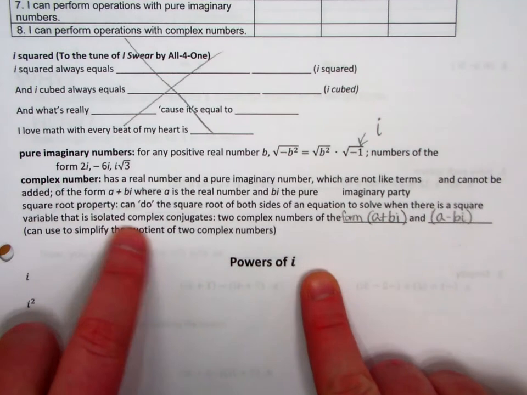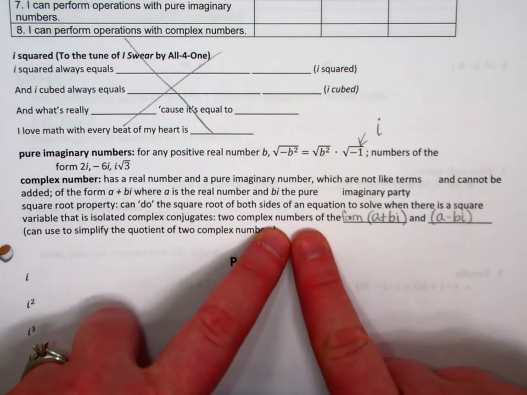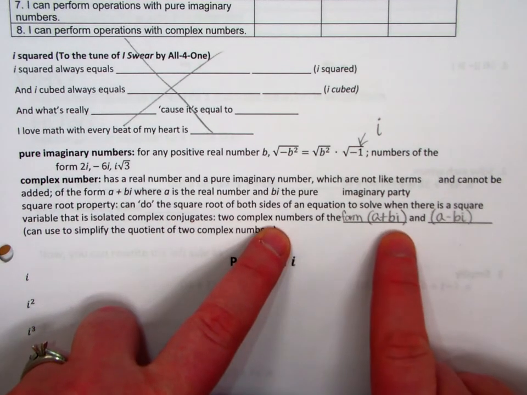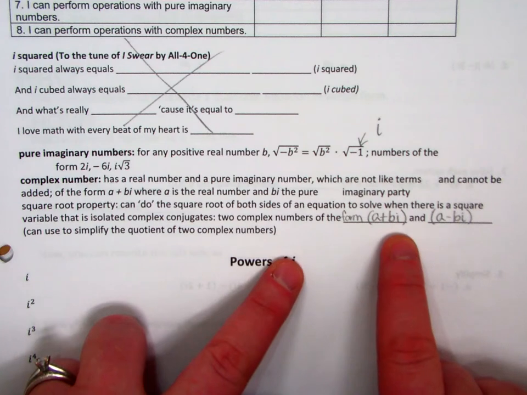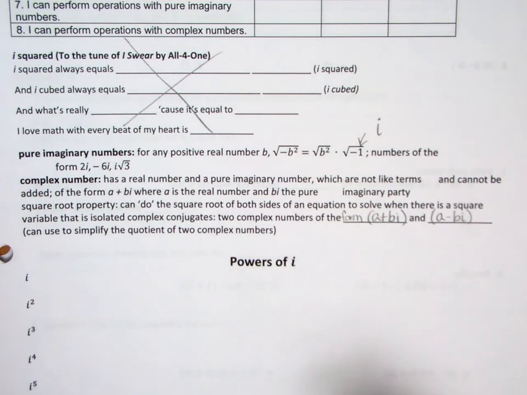You can isolate variables using conjugates, where we have two complex numbers in the form a plus bi or a minus bi. We're going to use this to simplify, so you will use the opposite of those.